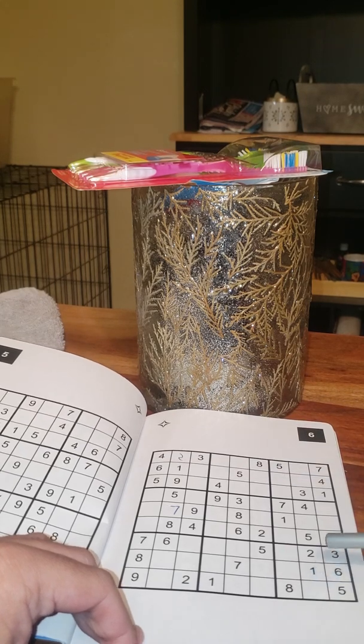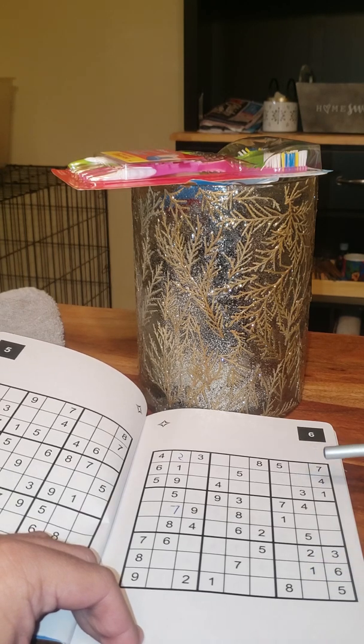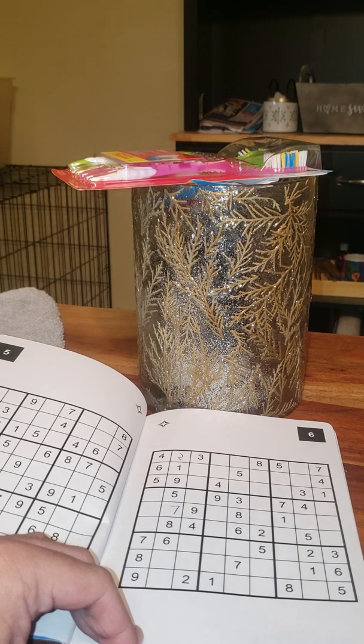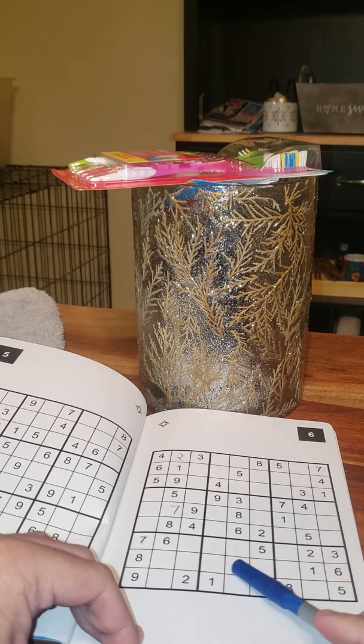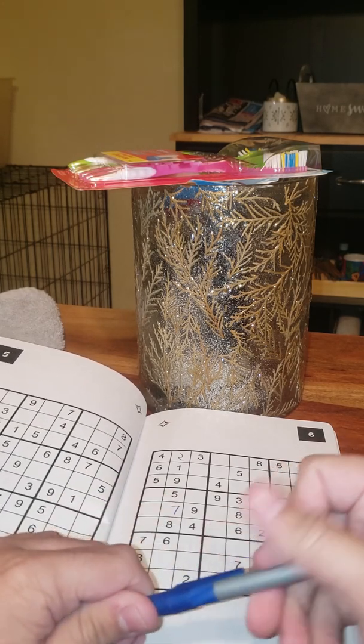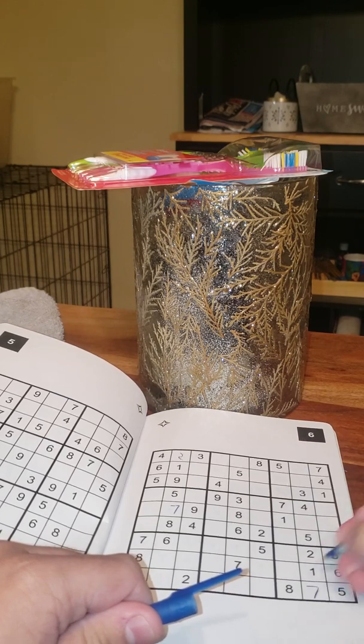And now I want to jump over to this box since it has 3 missing. So there's 4, 7, and 9 missing. Alright, so notice there's 7s right here. That means these 2 boxes can't be a 7, so this has to be a 7.